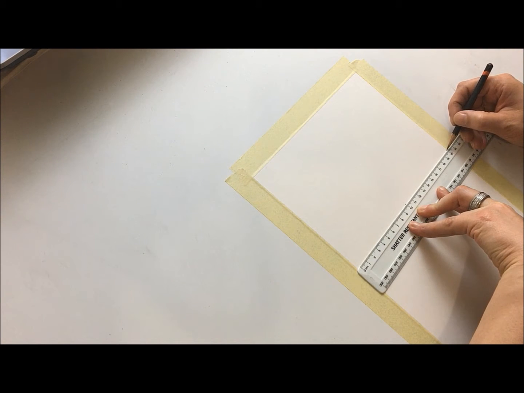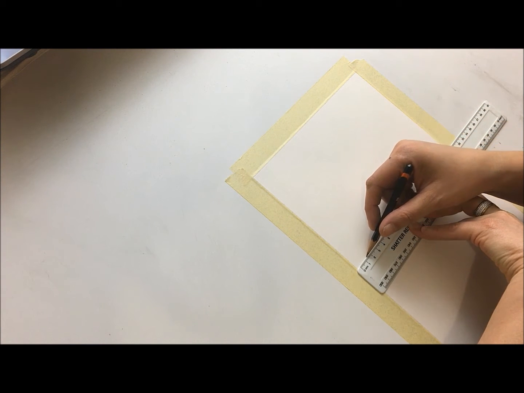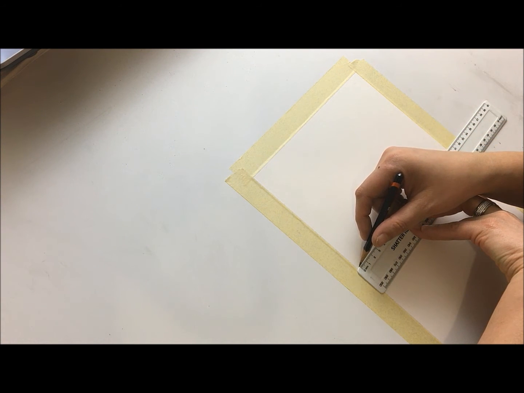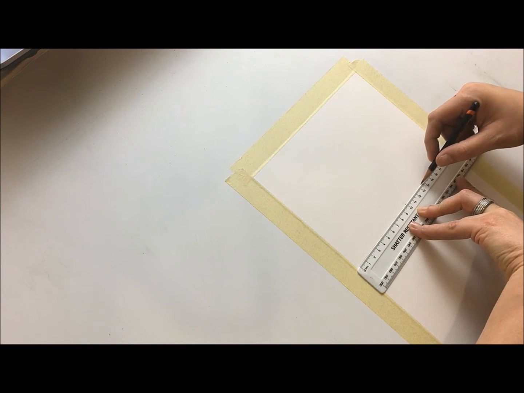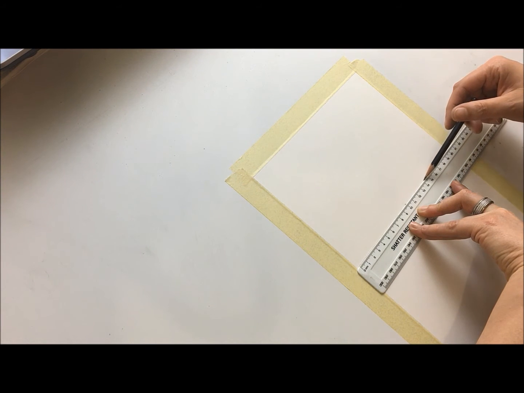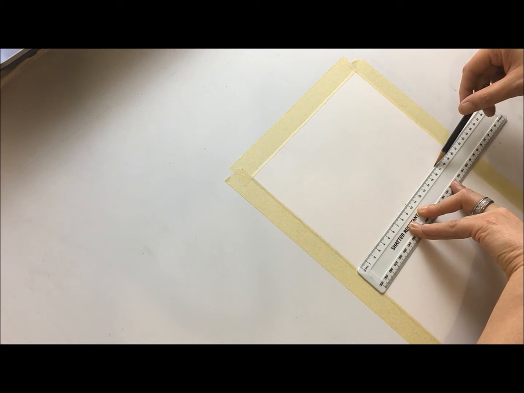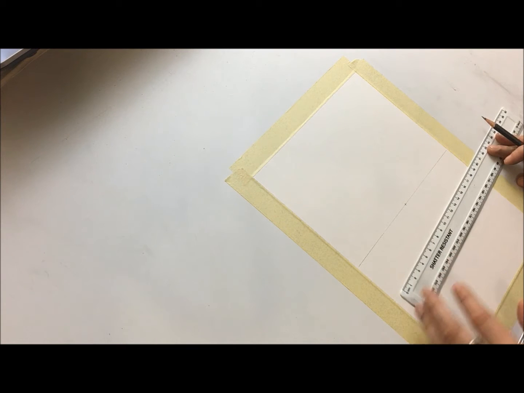So I'm going to go from here all the way across to here. I'm putting almost no weight on here. I'm literally just almost loosely holding. You can see I'm not even gripping it. And just going over it a few times to make sure that line's there. There we go.